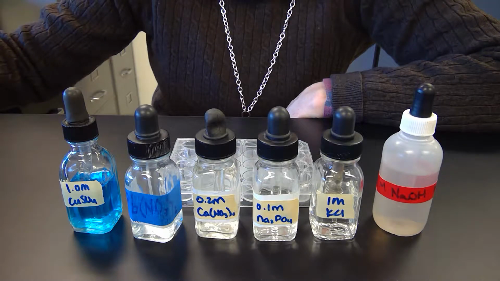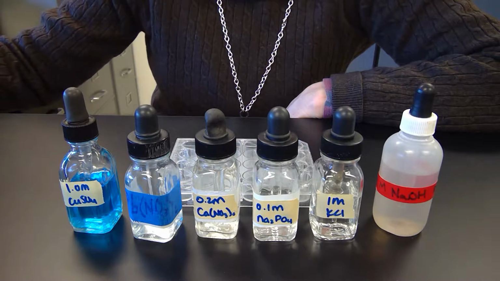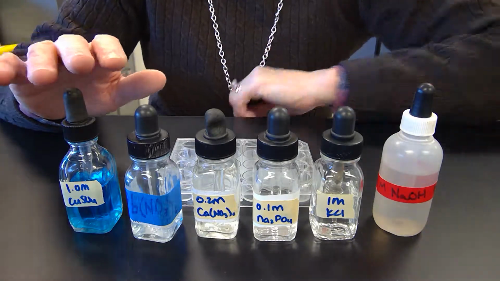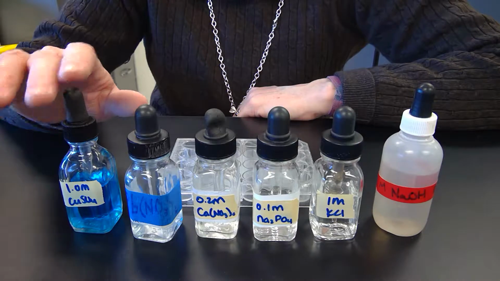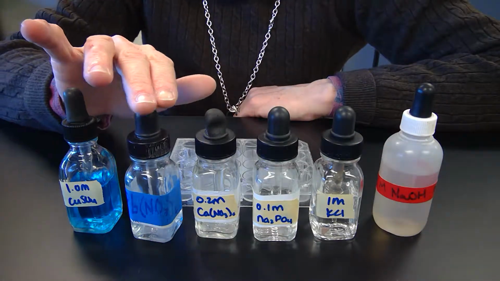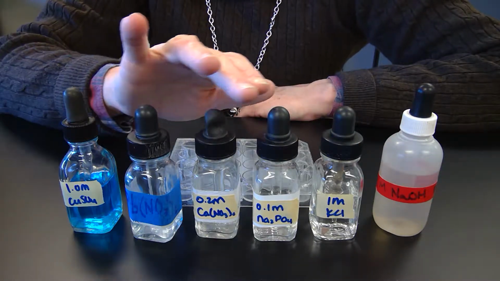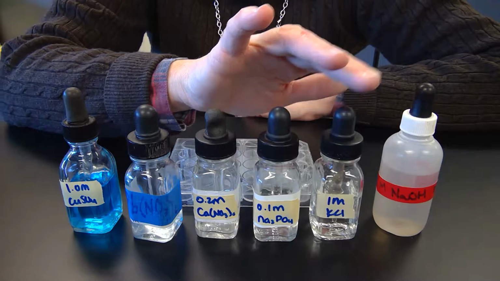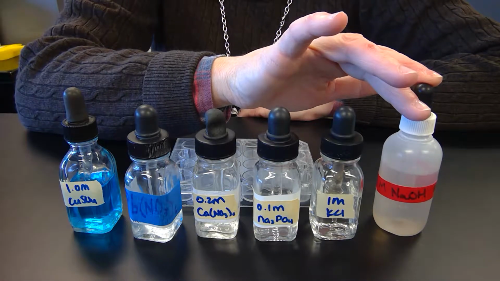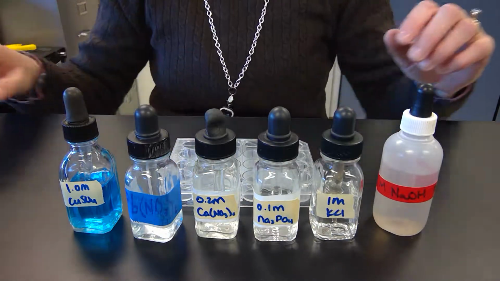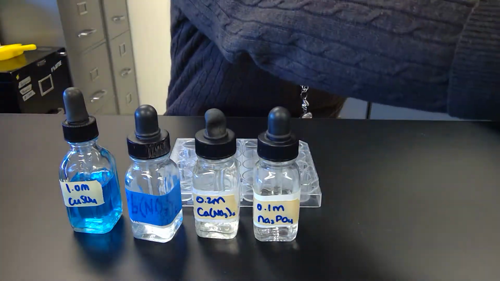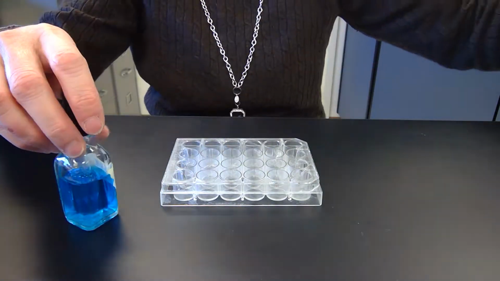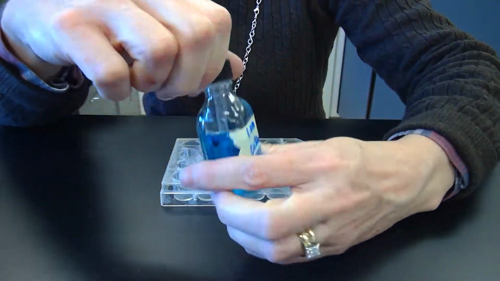So it's on your paper in the lab, and I'll talk about the post-lab questions at the end. We have 6 different solutions: copper 2 sulfate, lead 2 nitrate, calcium nitrate, sodium phosphate, potassium chloride, and sodium hydroxide. We'll go in order of the paper, and I'll put them in and do observations, so you'll be able to see if you missed it in class.